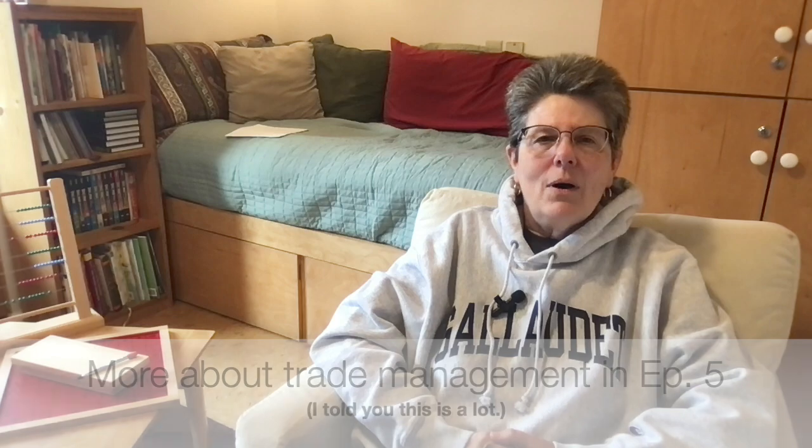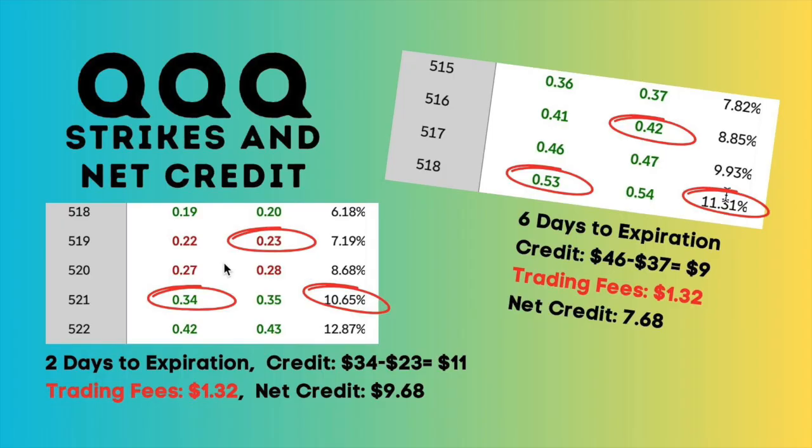For example, on QQQ, the $521 strike with 2 days to expiration has a 10.23% probability that it will go in the money, while the $519 strike has a 7.19% probability in the money. These could form a solid bull-put spread setup. Now, let's set up the trade.